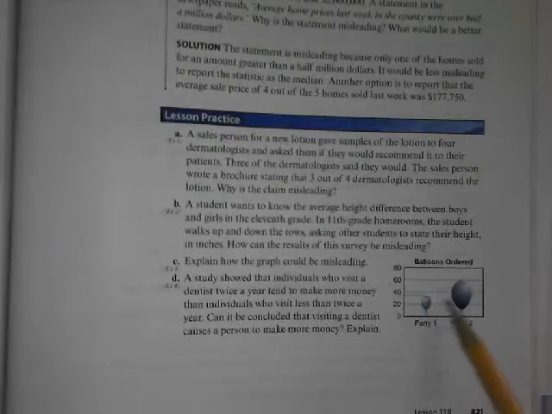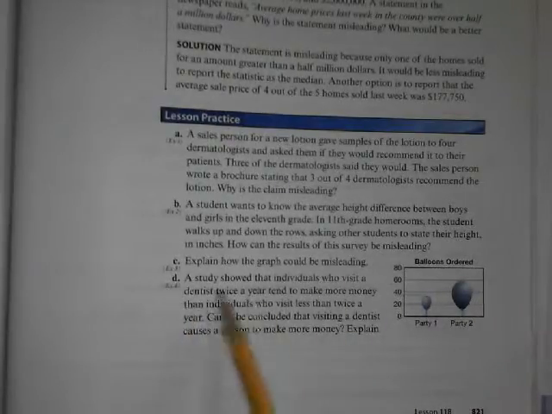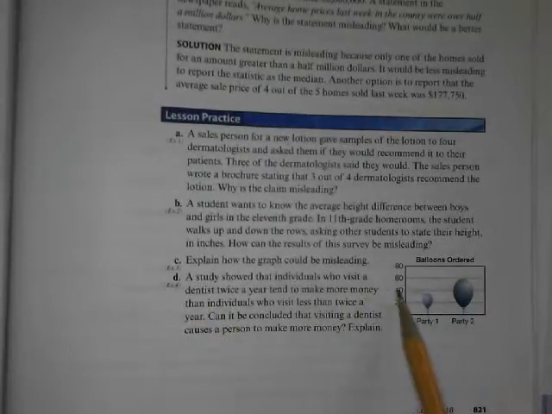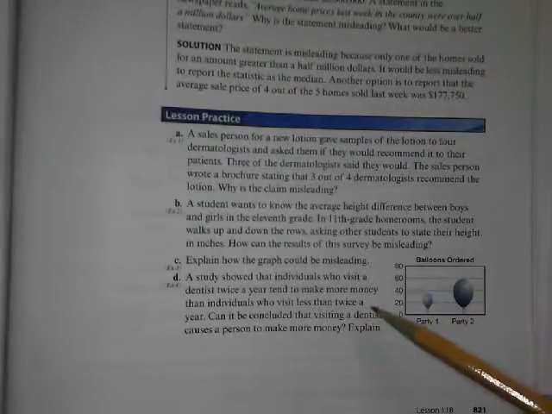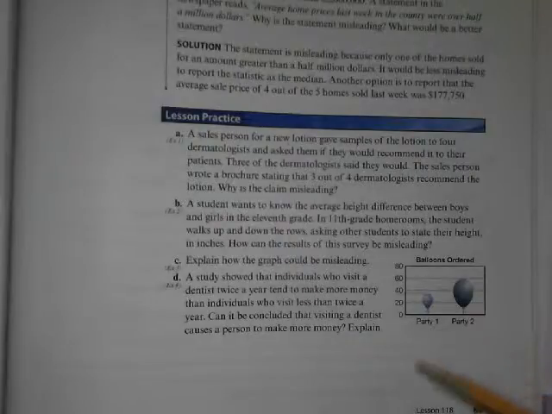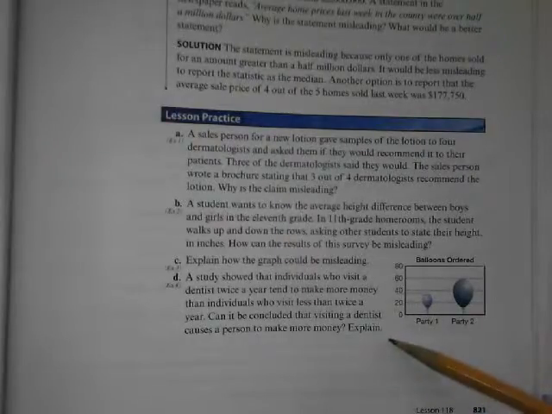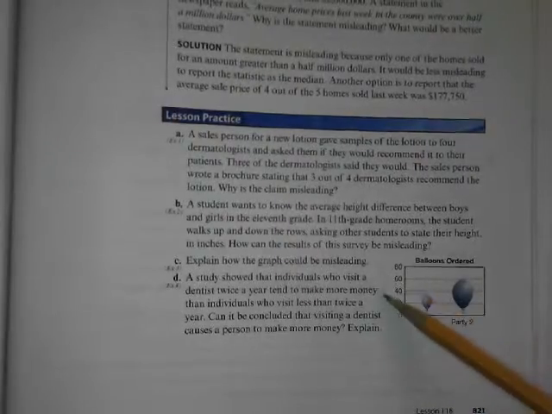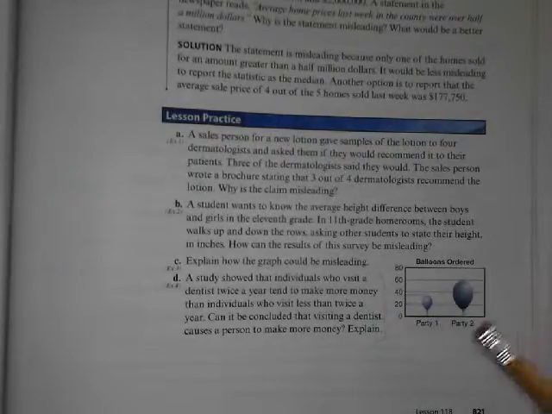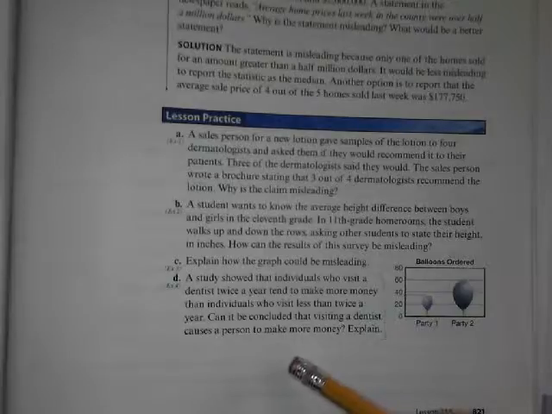Okay, and then the last one, because I'm running out of time. A study showed that individuals who visit a dentist twice a year tend to make more money than individuals who visit less than twice a year. Can it be concluded that a dentist causes a person to make more money? I doubt it. Let's just say that association is not causation. So your answer, you're going to write down: association is not causation. Okay, sorry, I ran out of time, or I'll explain that more.